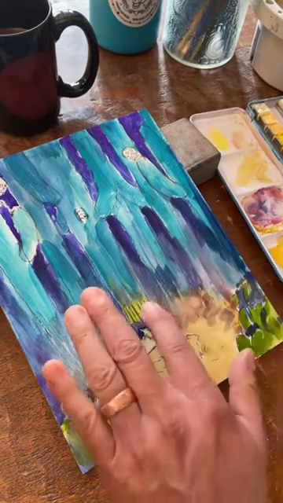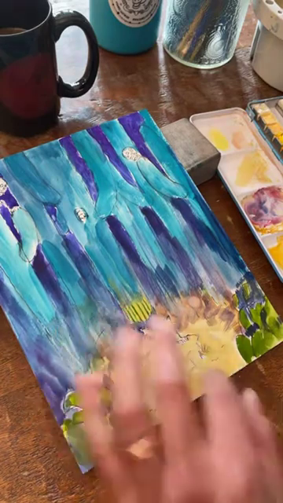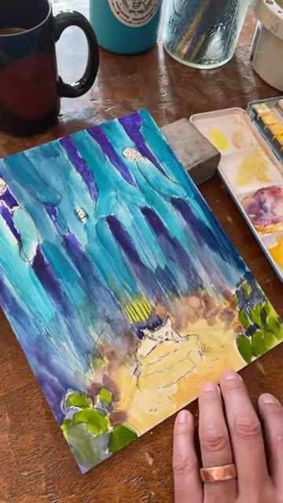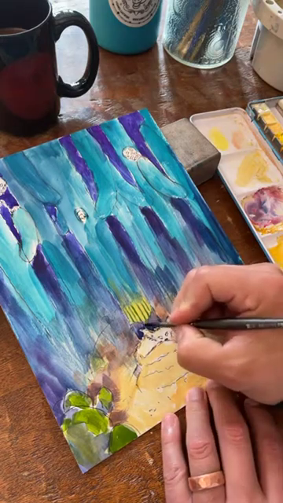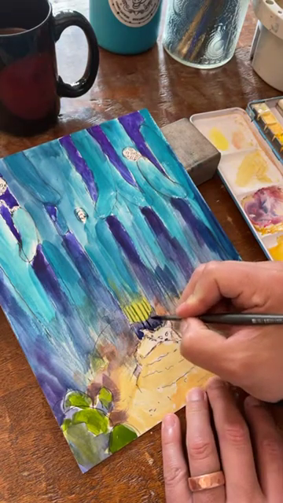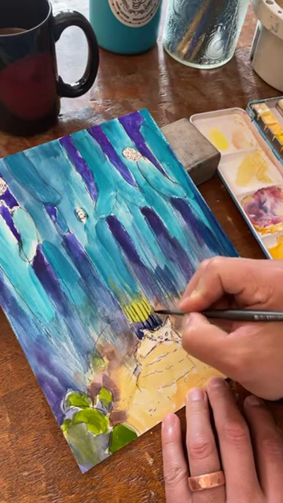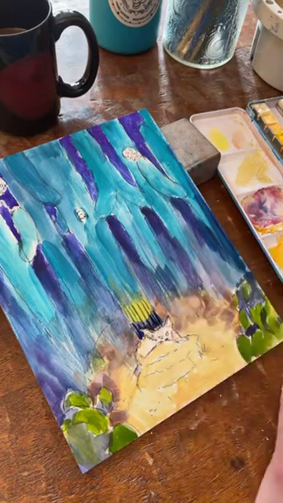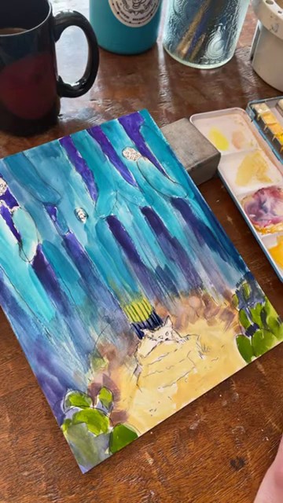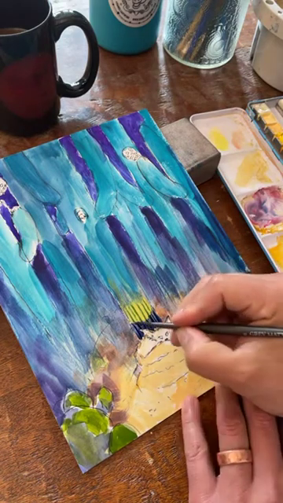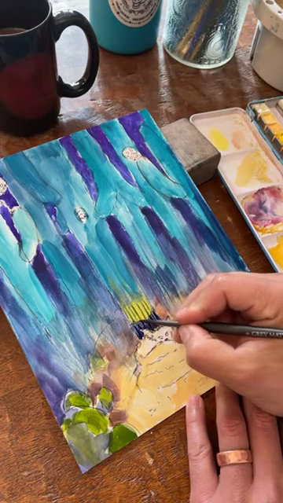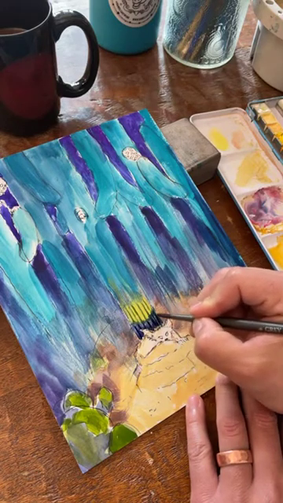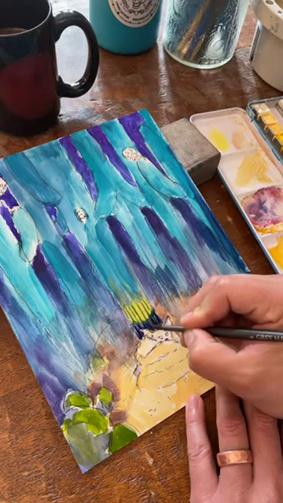I'm just seeing if this is going to be good for a highlight on the saguaro. I think it's going to be more fuzzy on the edge. A little out of focus, not as crisp. Because it's not right up against the saguaro.